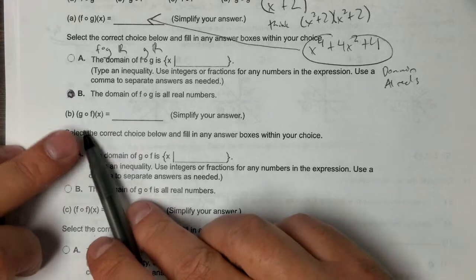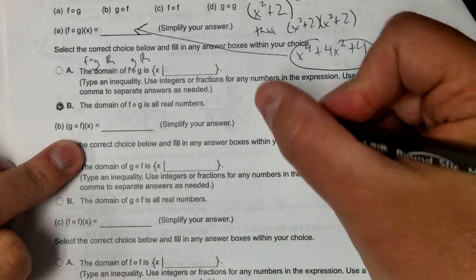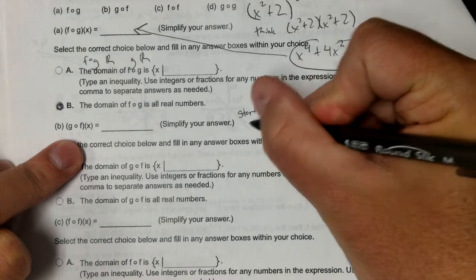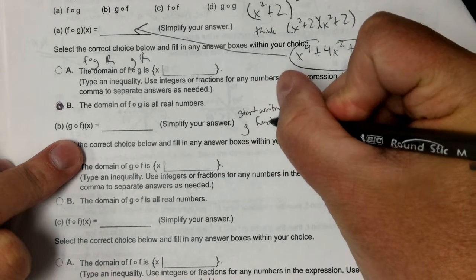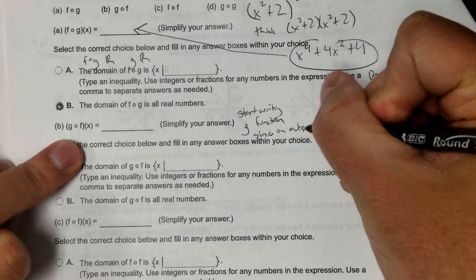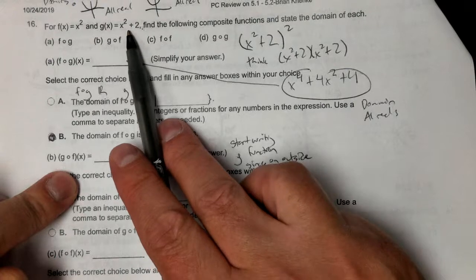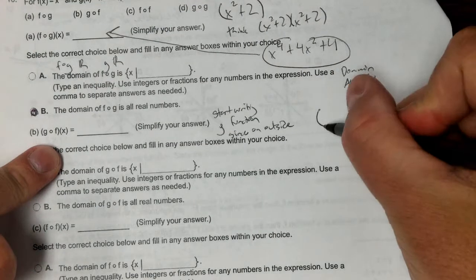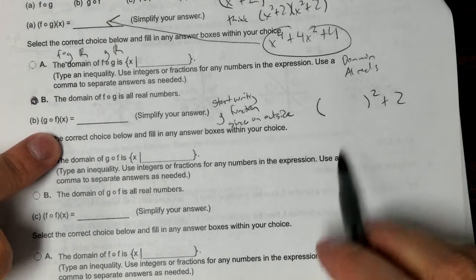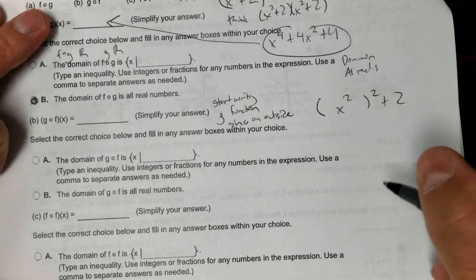Okay, part B, they want g circle f. So you start writing your g function, since it's on the outside. And so your g function is something squared plus 2. And then you plug your f into there, which is x squared.